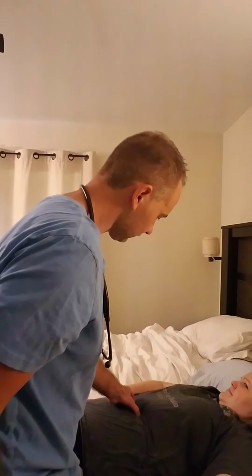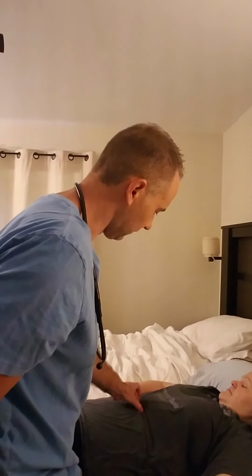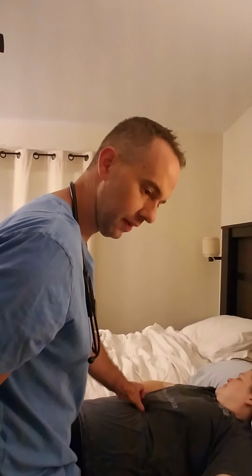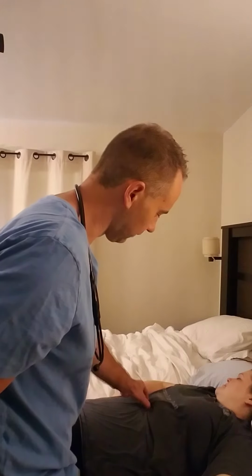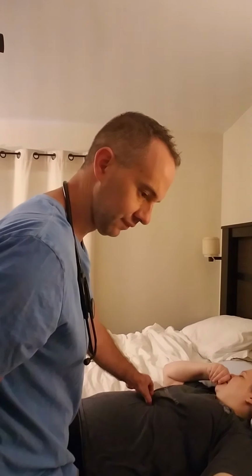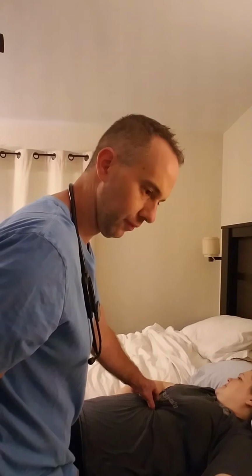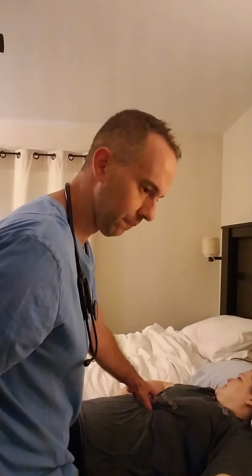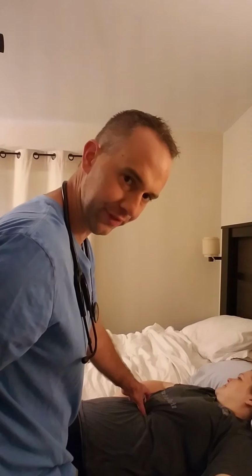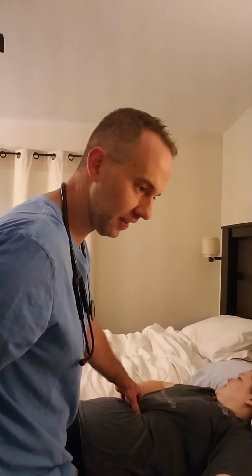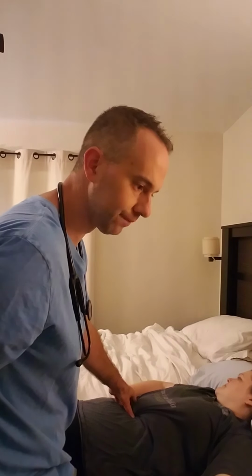Lastly, on bilateral sides of the abdominal aorta, I will slowly pinch and move my way up, again feeling for any inflammation, any hyperactive pulse, any bounding pulse, anything that may indicate an issue with blood flow in the aorta.